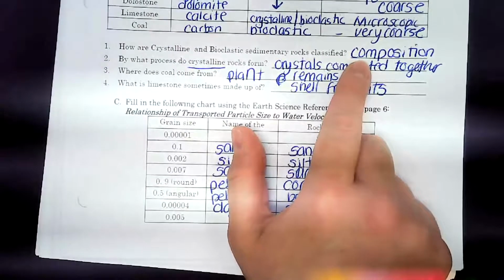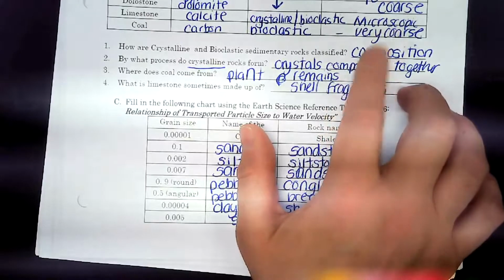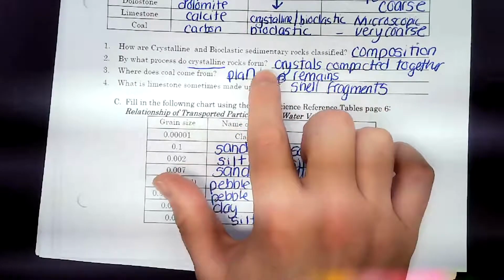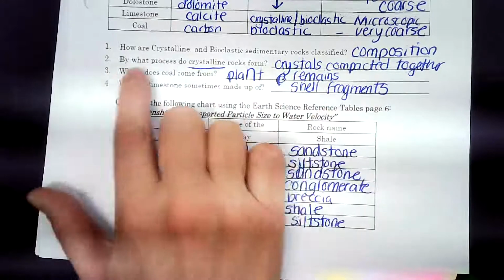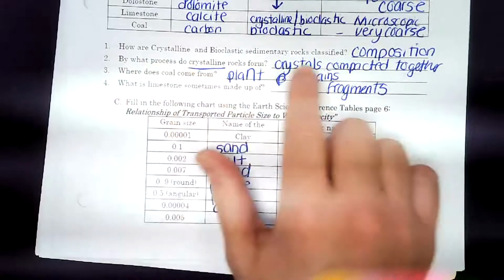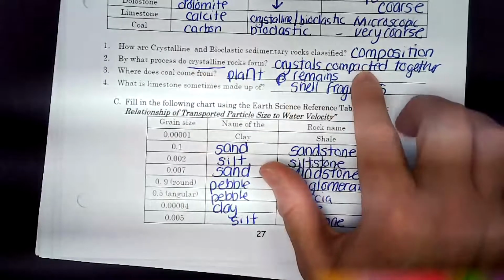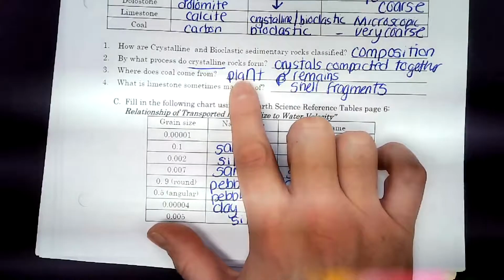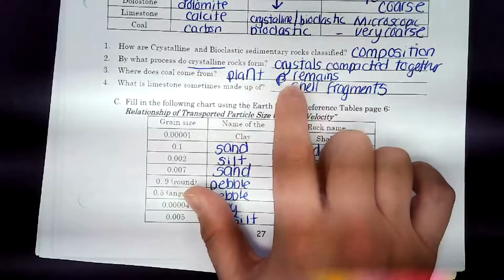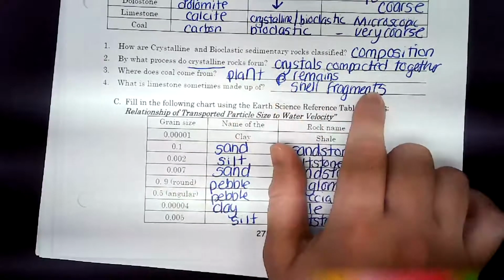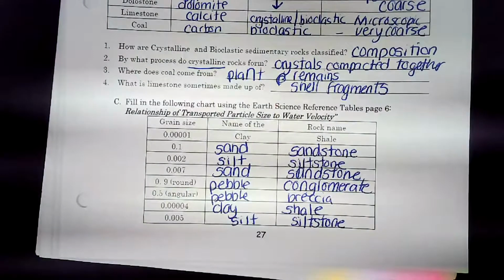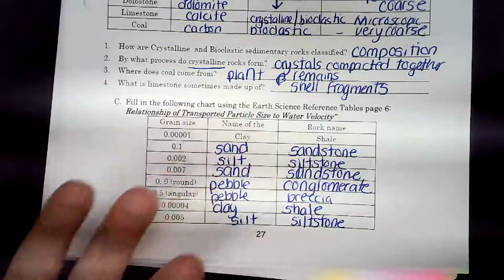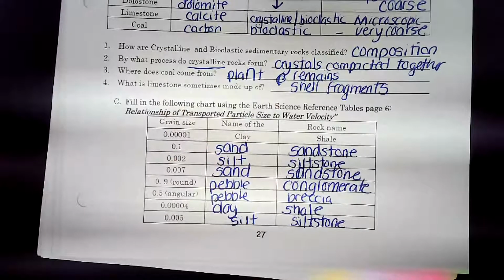So we're down here. How are crystalline and bioclastic rocks classified? By their composition. What process do crystalline rocks form? This happens when crystals get compacted together. Coal, where does coal come from? It's plant remains. And what is limestone sometimes made out of? Shell fragments. I do want to help a little bit because I have had people stop and ask me about this one quite a bit.